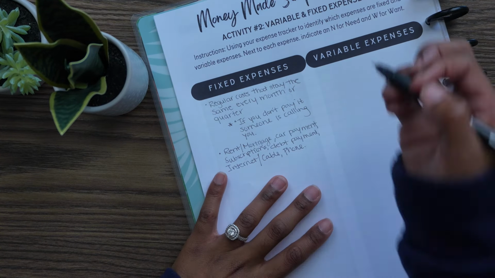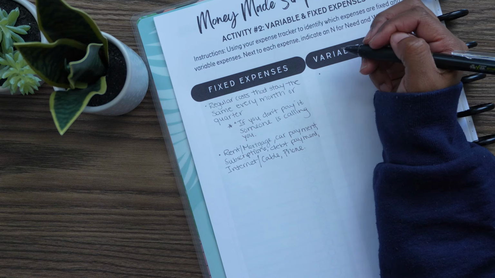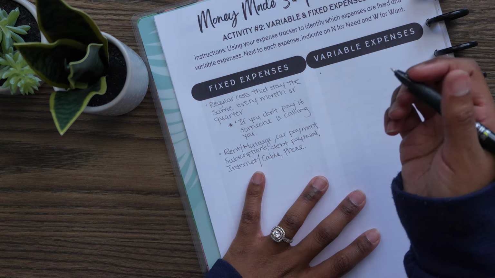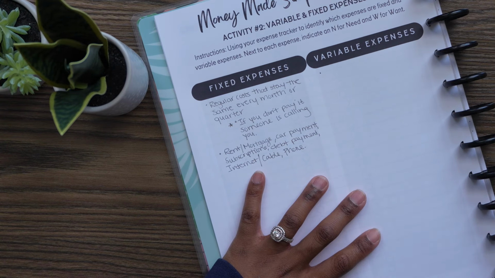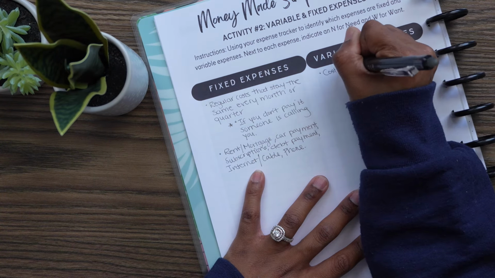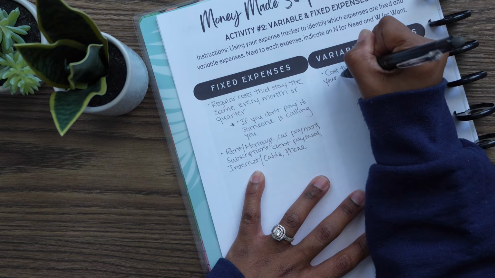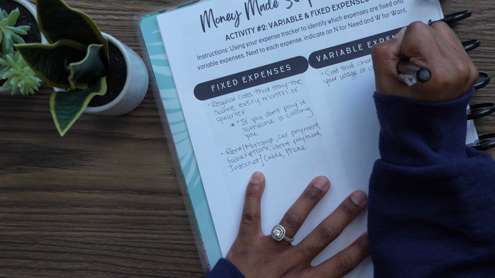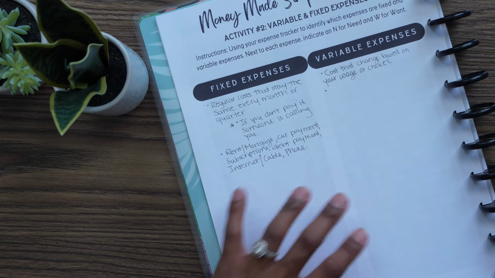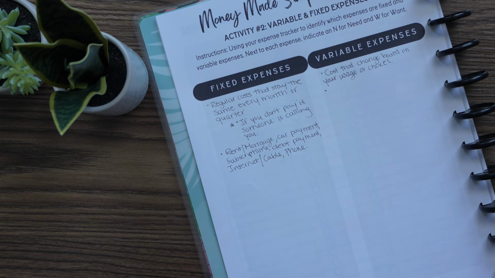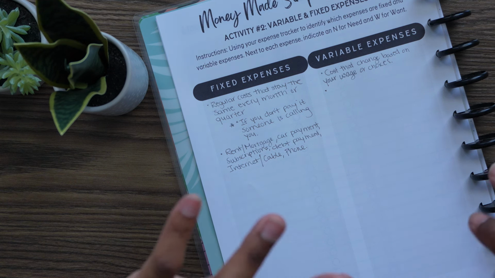All right, so variable expenses are costs that change based on your choices, your usage, and yeah, I would say aren't the same every month. They don't reoccur. So this can be, now some people might put groceries under fixed expenses, and while yes, you have to eat on a weekly basis, the amount varies, right?